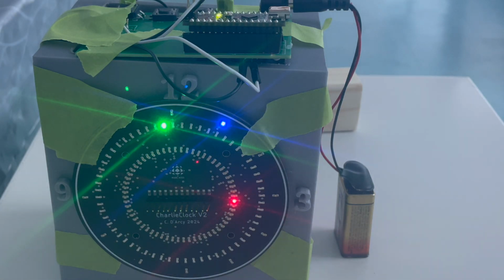This CharlieClock is a fantastic introduction to CharliePlexing. Here it is working in full action.